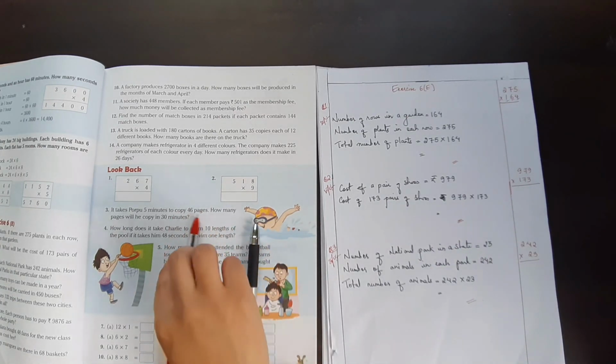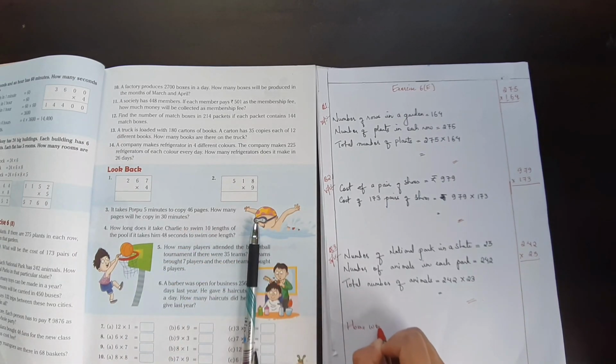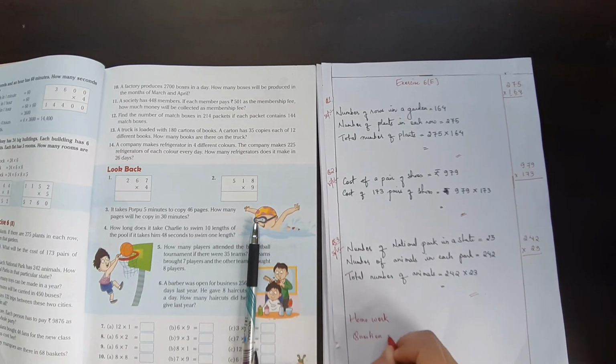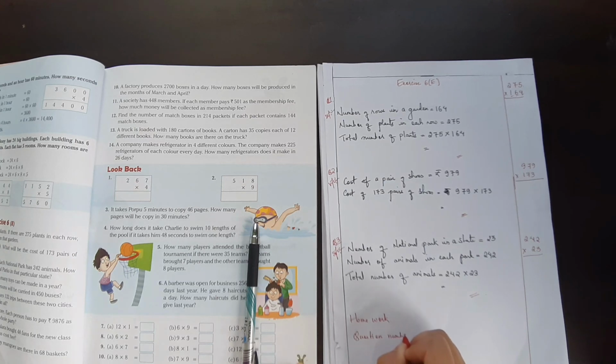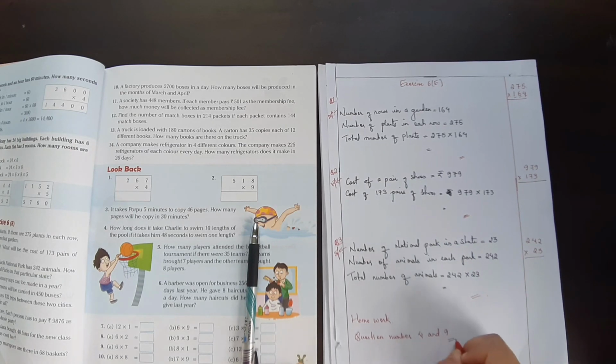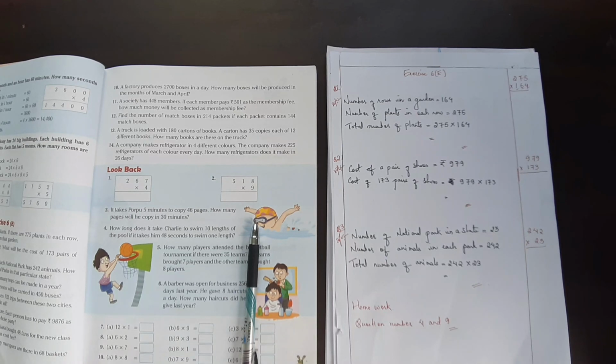For homework, you can do question number 4 and 9. You have to do it by yourself. Fine, I hope you all understood.